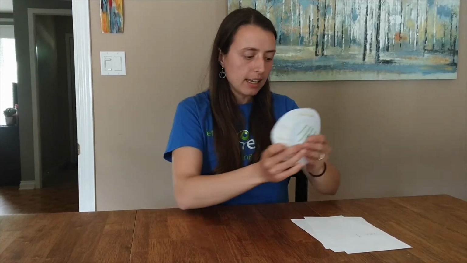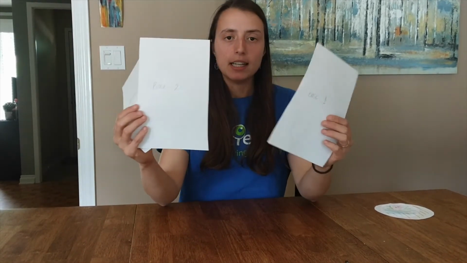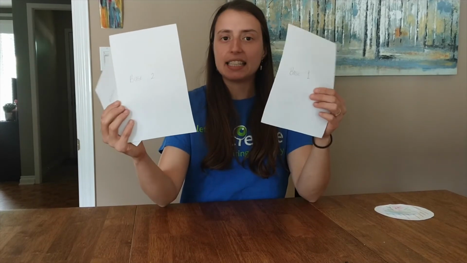So I'm starting with 4 circles. You can go ahead and cut as many as you like. And we're also going to need 3 more pieces of paper to act as our bases. So these pieces of paper can be any size, any shape you want.